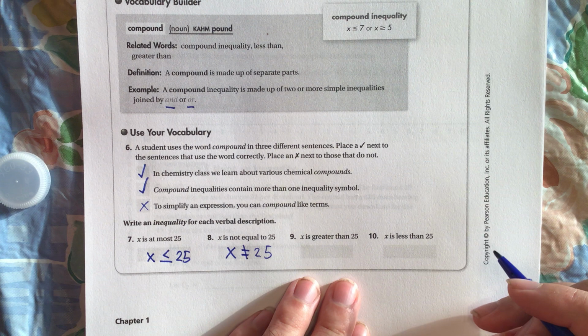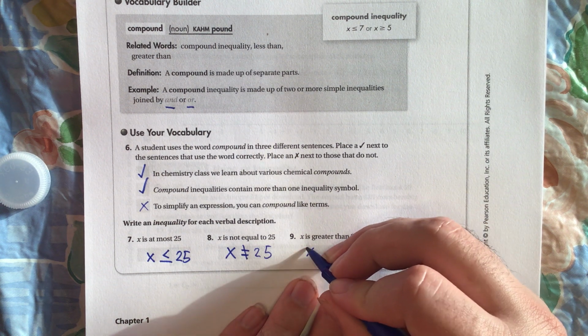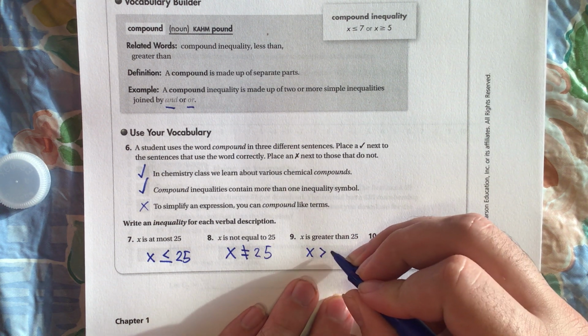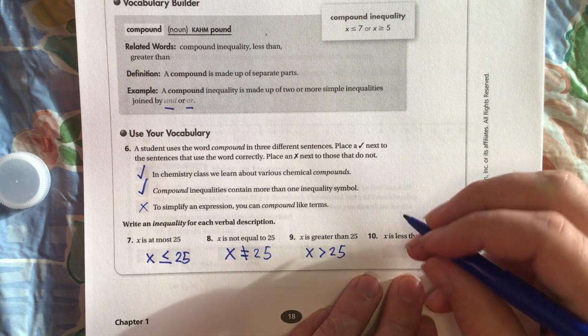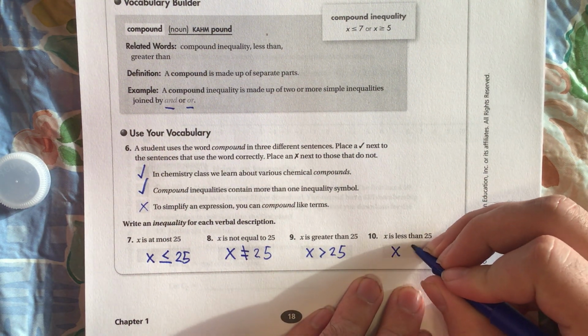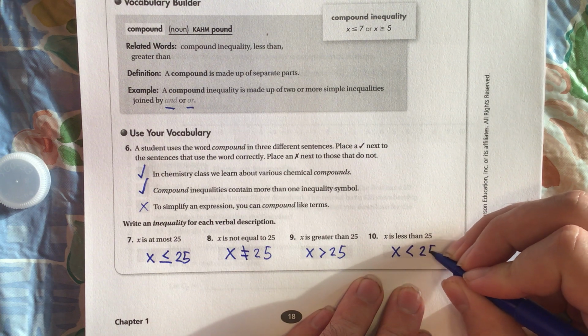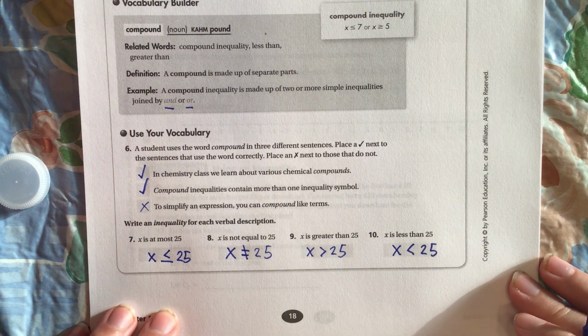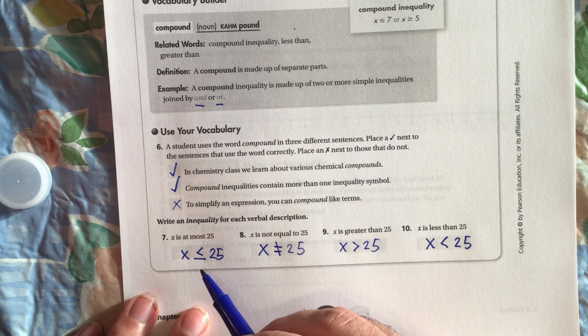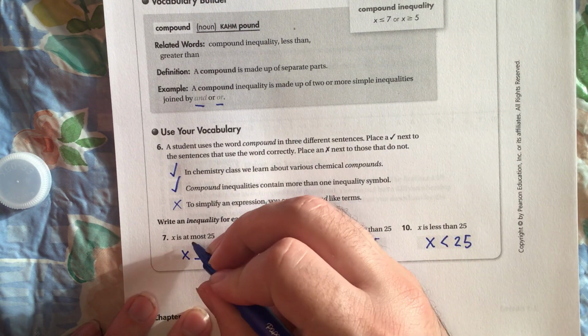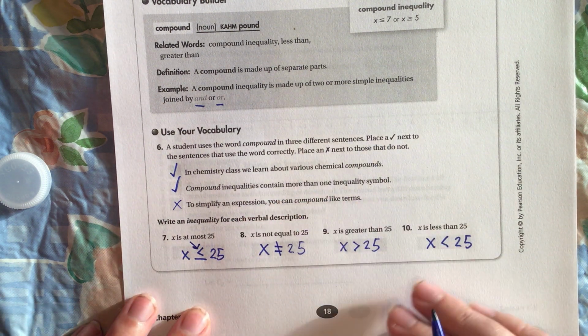If we have X is greater than 25, then the alligator is eating X, because it's bigger than 25, it's greater than it. X is less than 25. That's just X is now eating 25 because X is smaller than 25. Okay? So this could be a tricky one. So at most would be this symbol. At most is the less than or equal to.